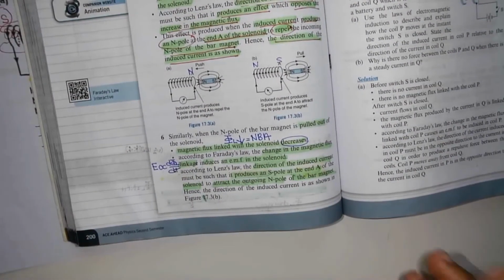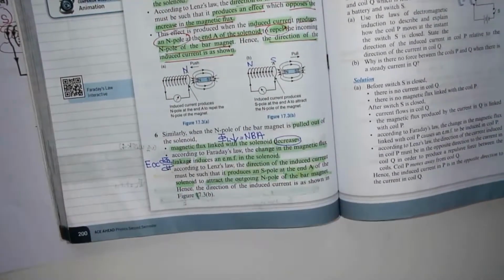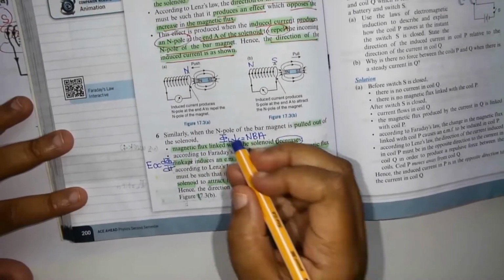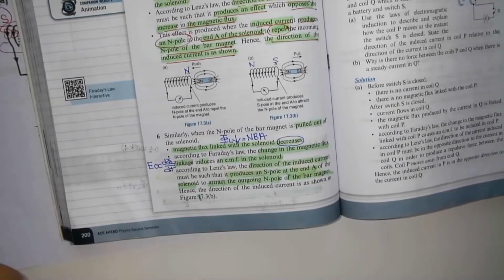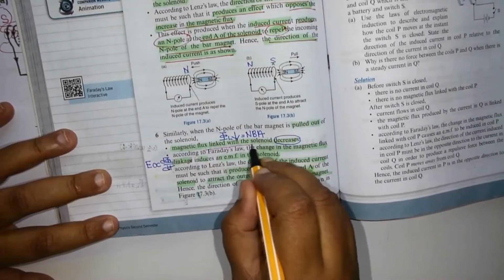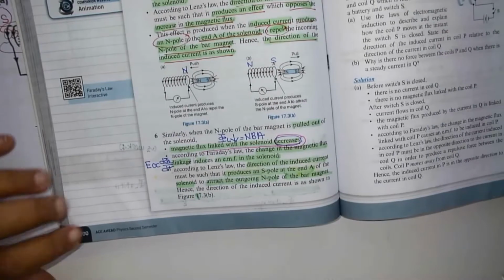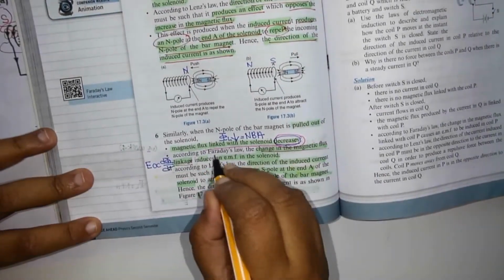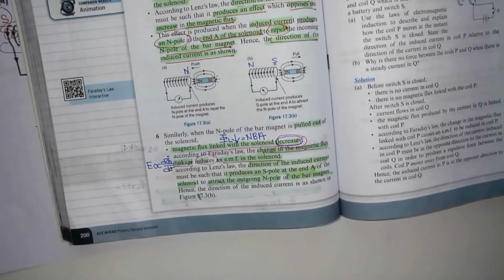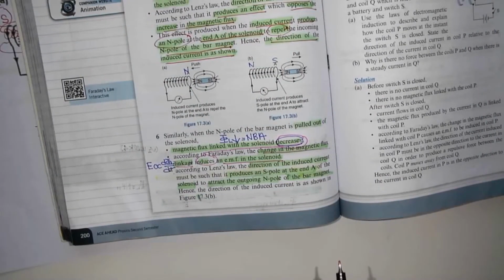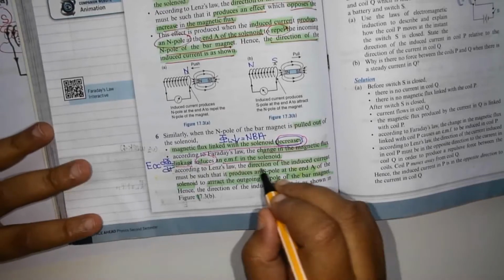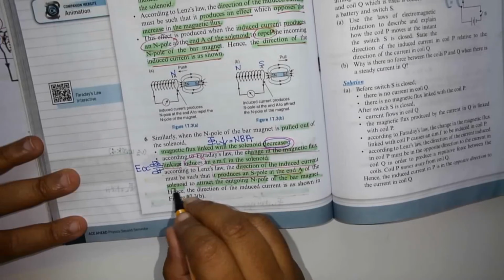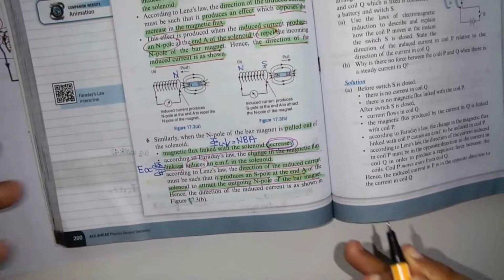Similarly, when the north pole of the bar magnet is pulled out of the solenoid, the magnetic flux linked with the solenoid decreases. According to Faraday's law, the change in the magnetic flux linkage induces an EMF in the solenoid. Now, the direction of the induced current must be such that it produces a south pole at the end A of the solenoid to attract the outgoing north pole of the bar magnet.